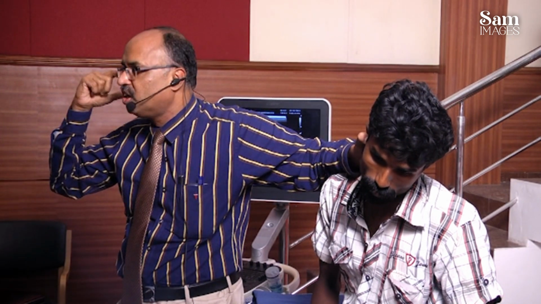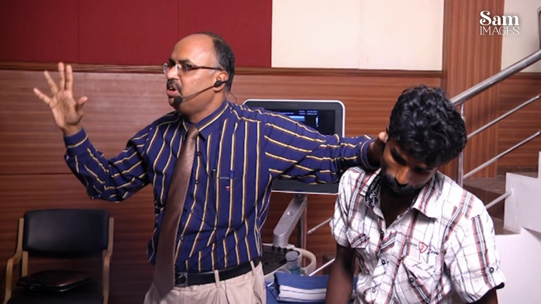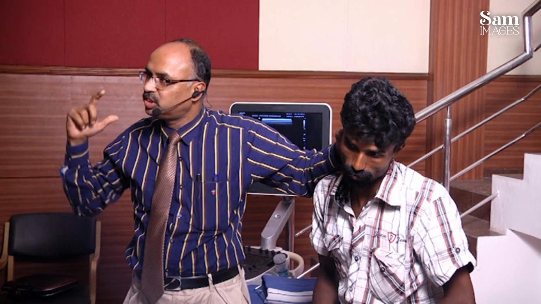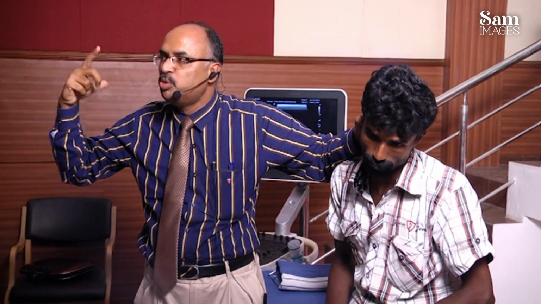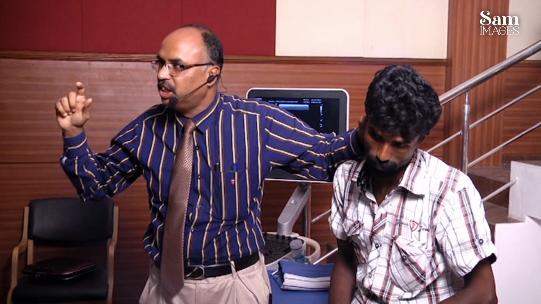Even you can do it on your own and feel that. So definitely it is a simple thing. Can you feel that? That is the mandibular condyle. Then I will ask him to open the mouth and close it. You see my thumb, I am keeping it on the tragus of the ear, and I am asking him to open the mouth and close it slowly, so that you can feel the movement of that joint, the temporomandibular joint.